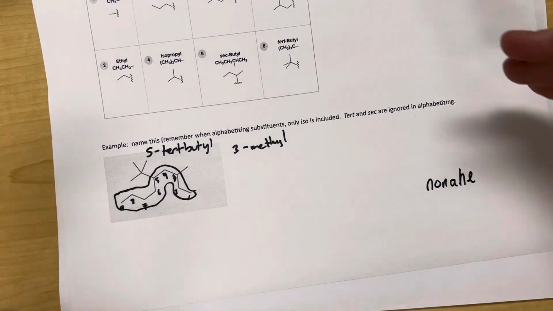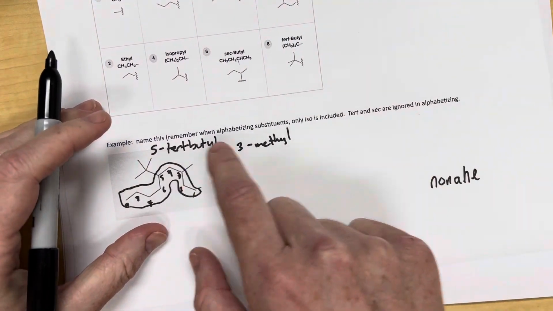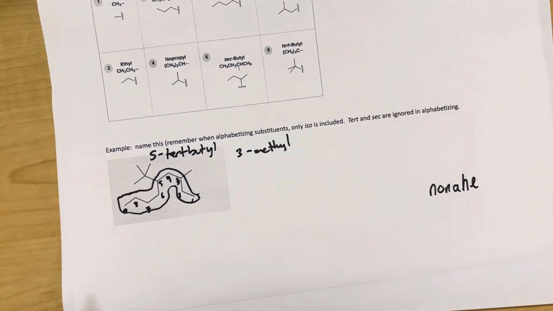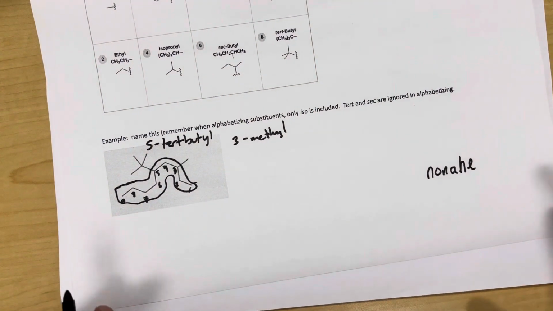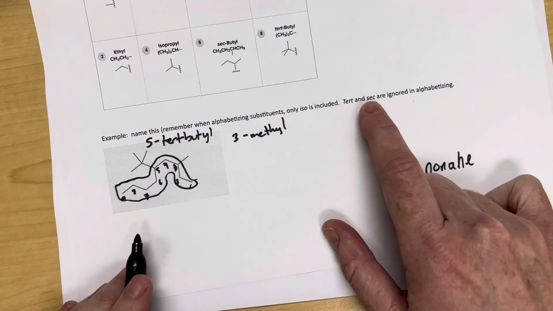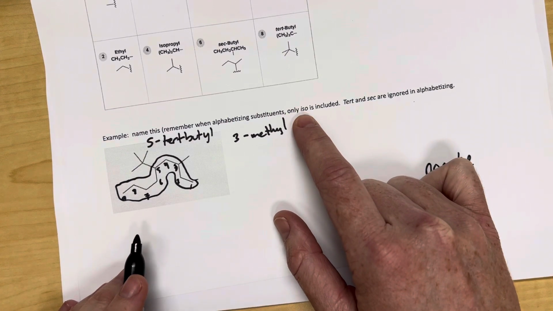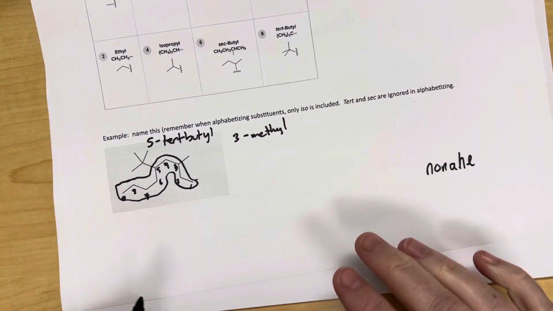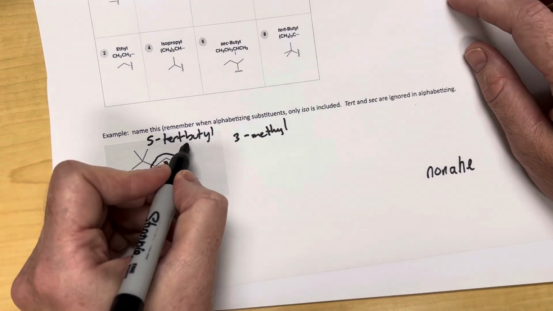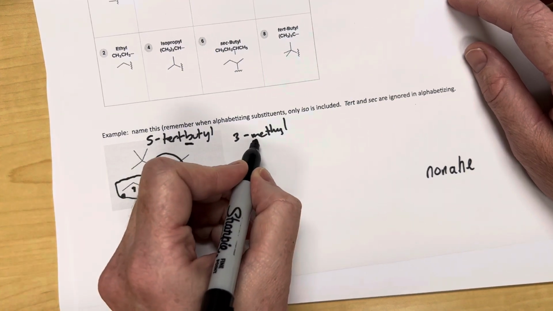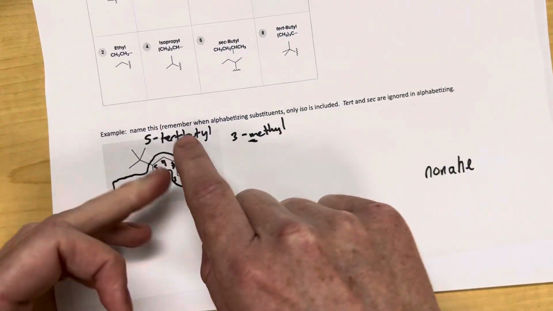Now, generally, you alphabetize everything. You don't put them in order of their numbers, you put them alphabetically. But we're going to run into a problem because when you have tert and sec, you ignore them alphabetically. Iso's cool. Iso, you see the I, but tert and sec, you don't. And so I'm going to alphabetize them based on this B and that M. So what comes first, the B or the M?